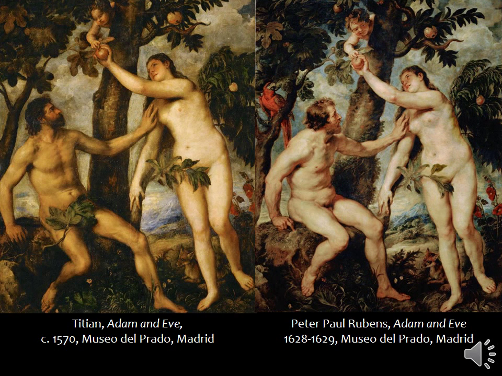Here, you'll recognize the painting on the right as one of the works by Rubens we just looked at. But on the left is a very, very similar painting by the artist Titian. It seems clear that Rubens has done his best to copy this earlier painting by Titian, but even so, his own personal style is still expressed.